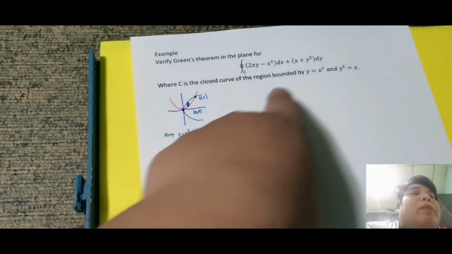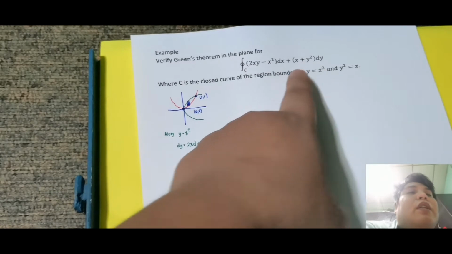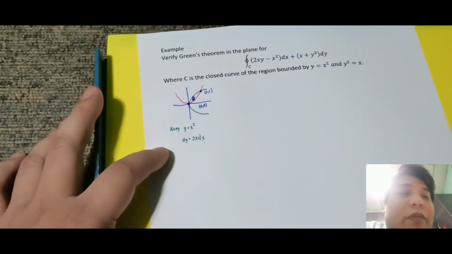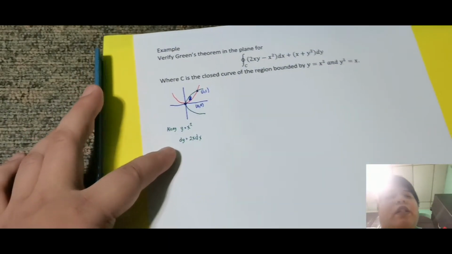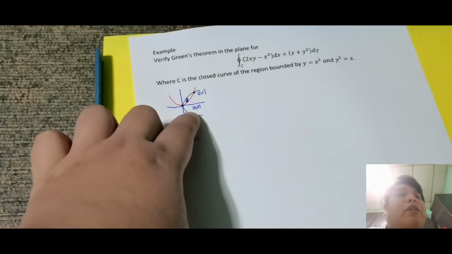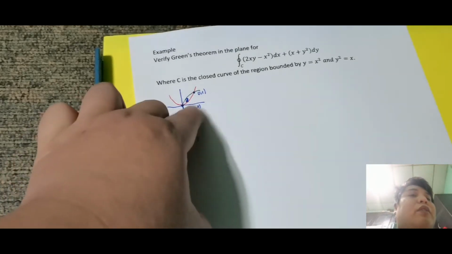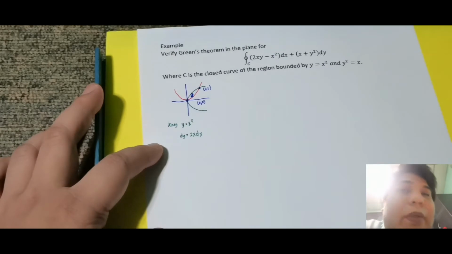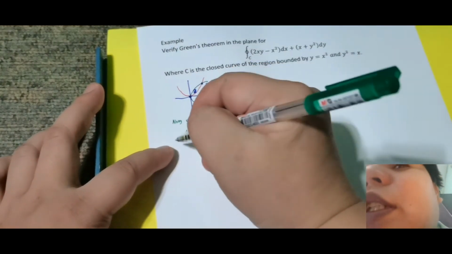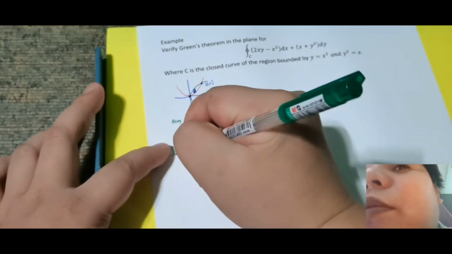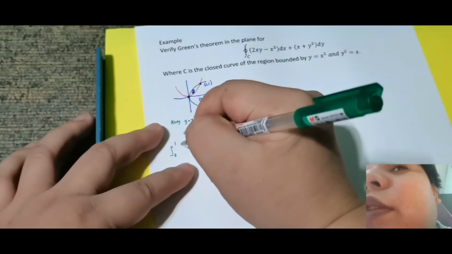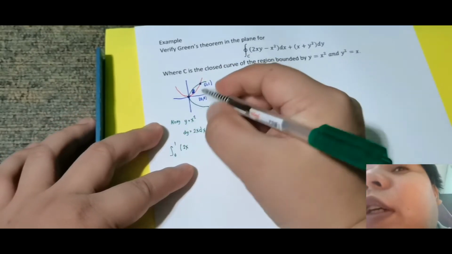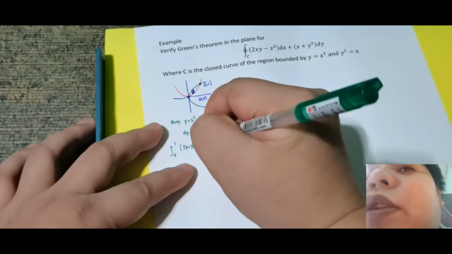So, all the dy will be replaced by 2x dx, then all the y will be replaced by x squared. Okay, then what will be the limits? Since it's dx, our limits are from 0 to 1. Okay, because our limits there are 0 to 1. This is the integral from 0 to 1 of 2xy multiplied by x squared.